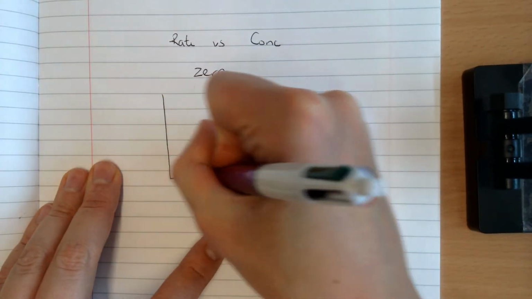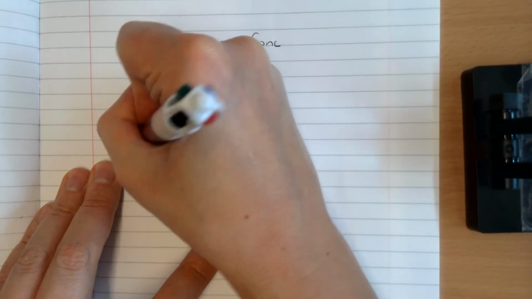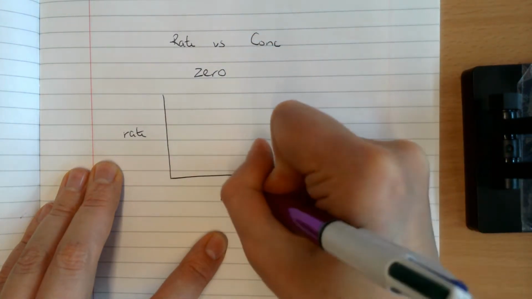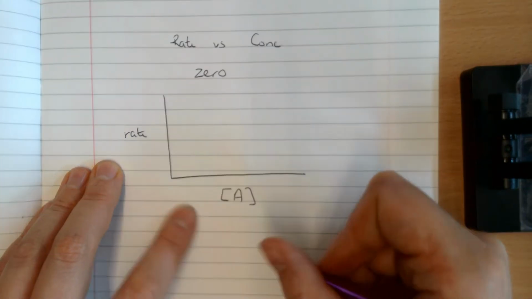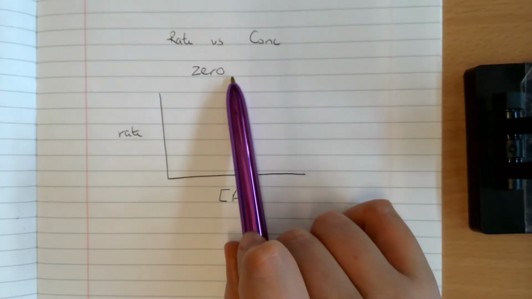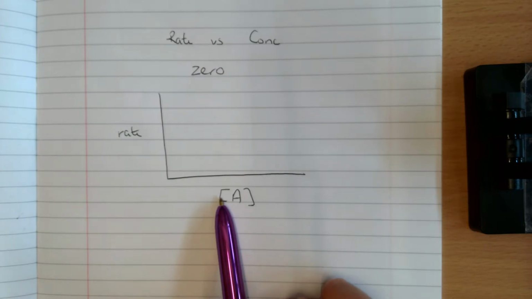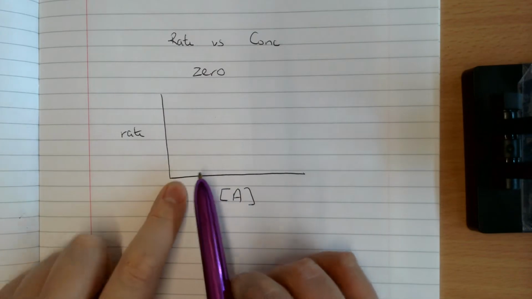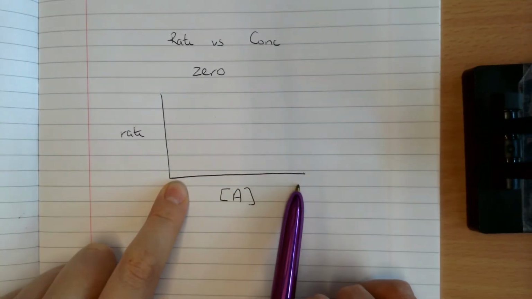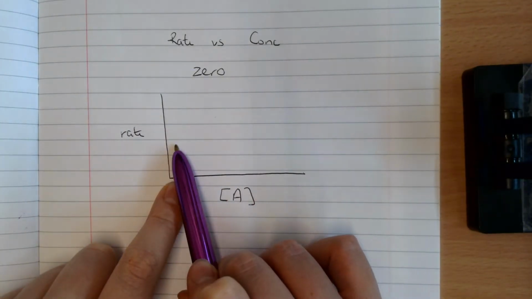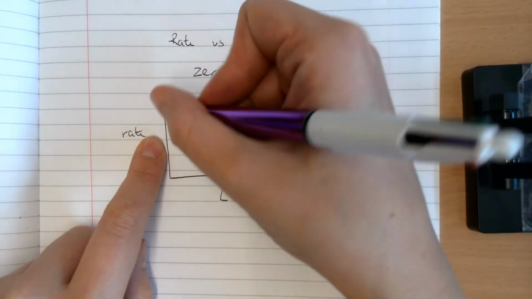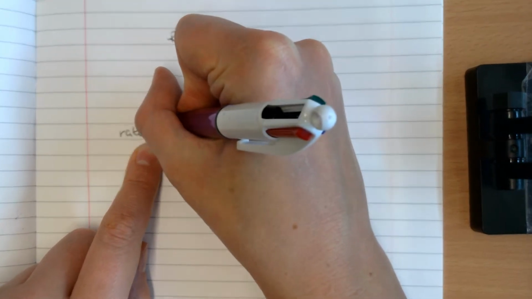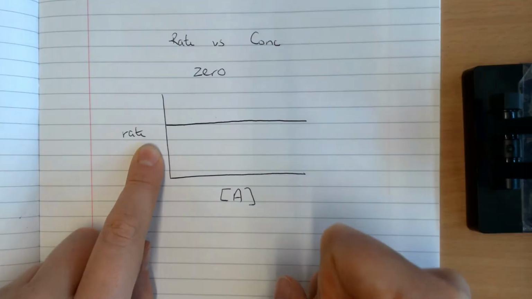This is rate concentration. I'm going to put rate on my y-axis and concentration on my x, and let's just say that we're looking at the concentration of reactant A. Because it's zero order, I know that regardless of the concentration of A, the rate is going to remain exactly the same. So even as I increase the concentration of A, the rate must remain constant. Because I've got rate here on the y-axis, what I need is for that y value not to change. So I'm going to need to draw a straight line coming out of that y-axis.